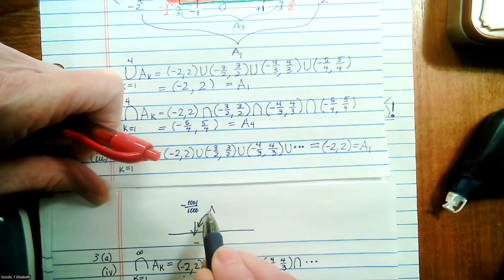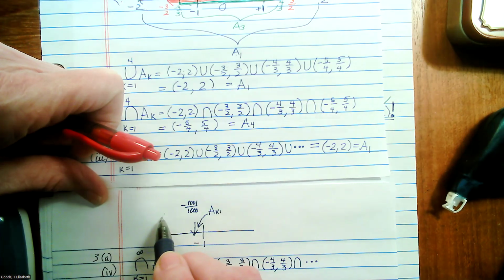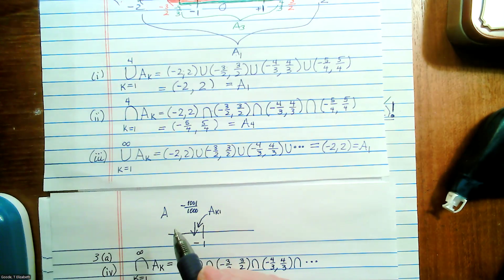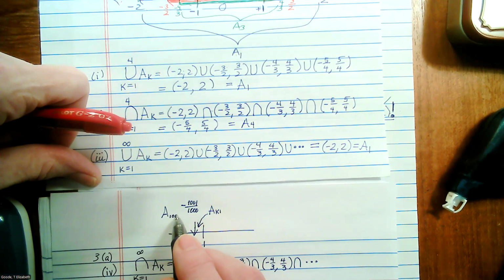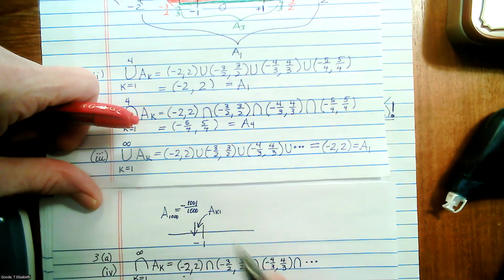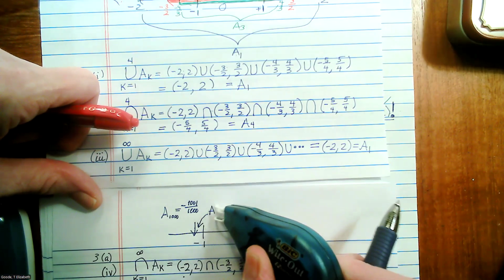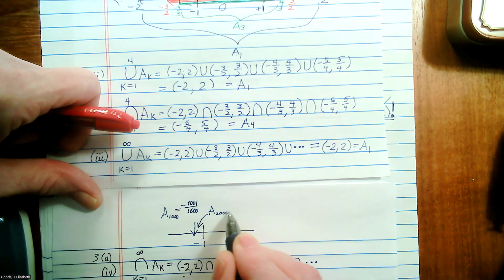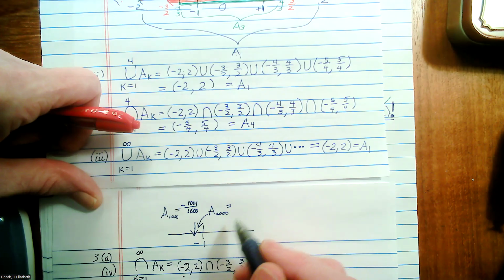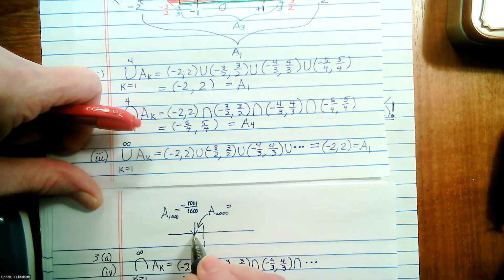A sub 2,000 is not going to have this number in it, because it's going to be sneaking up closer.